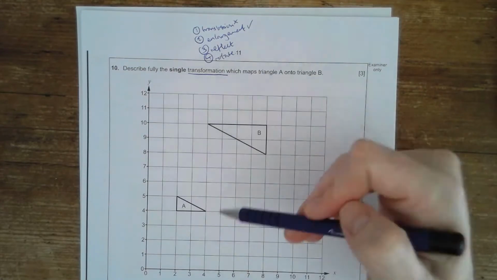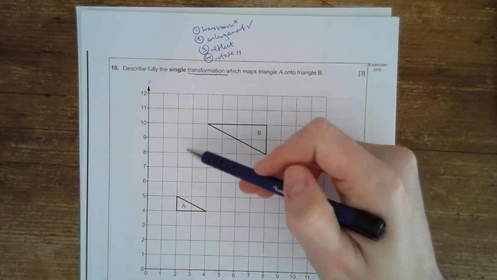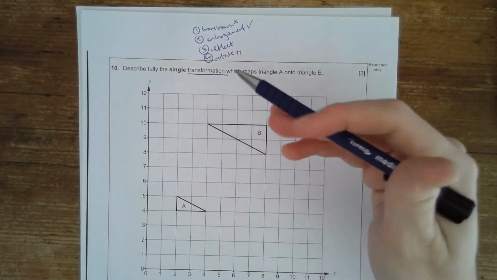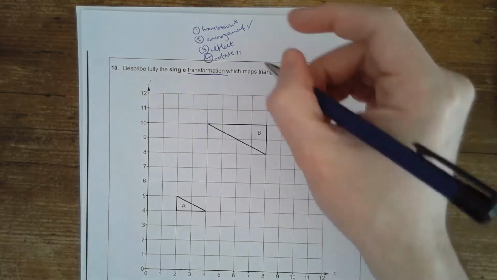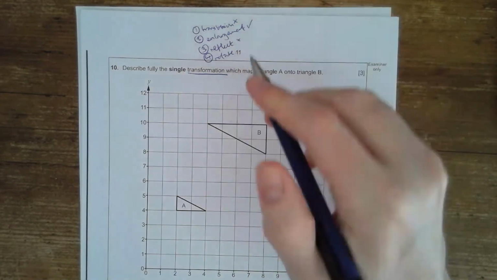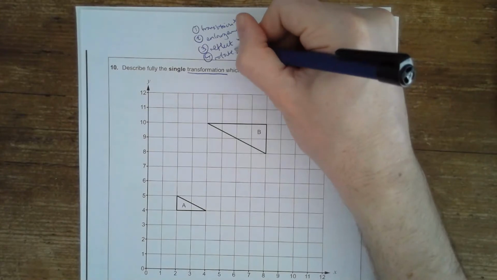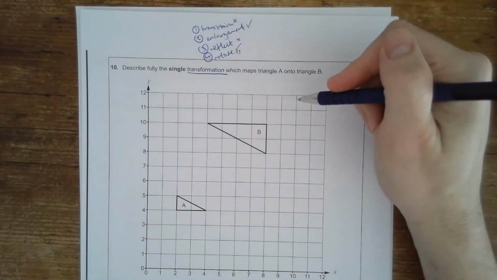Has it been reflected? Does it look like it's looking back at itself? No, it doesn't look like it's looking back at itself to me. If I folded it over a line, I don't think it would fit anywhere, so it's not a reflection. And rotation, has it been spun around? Well, you'd look at this and say, yes, it has been spun around.